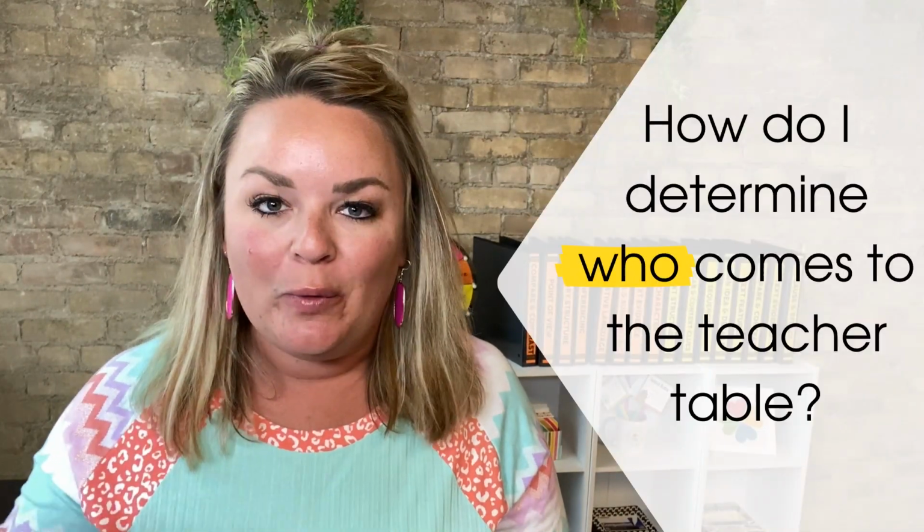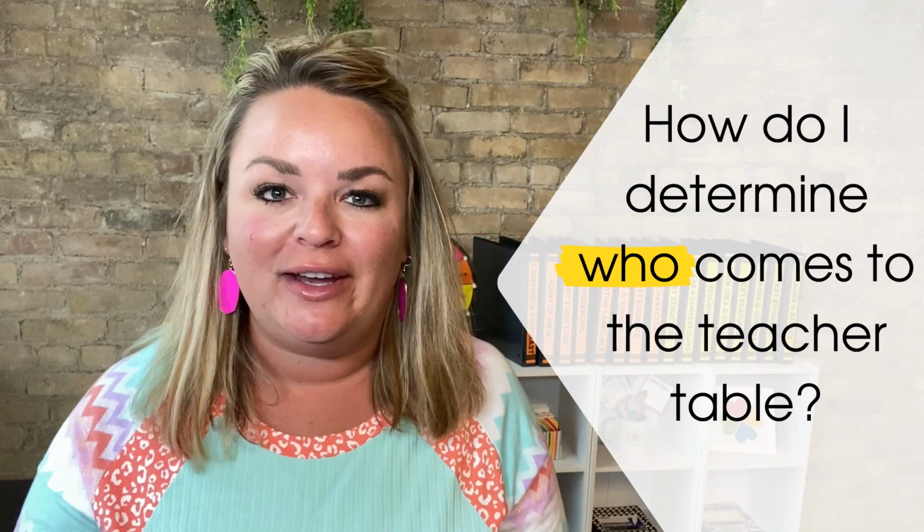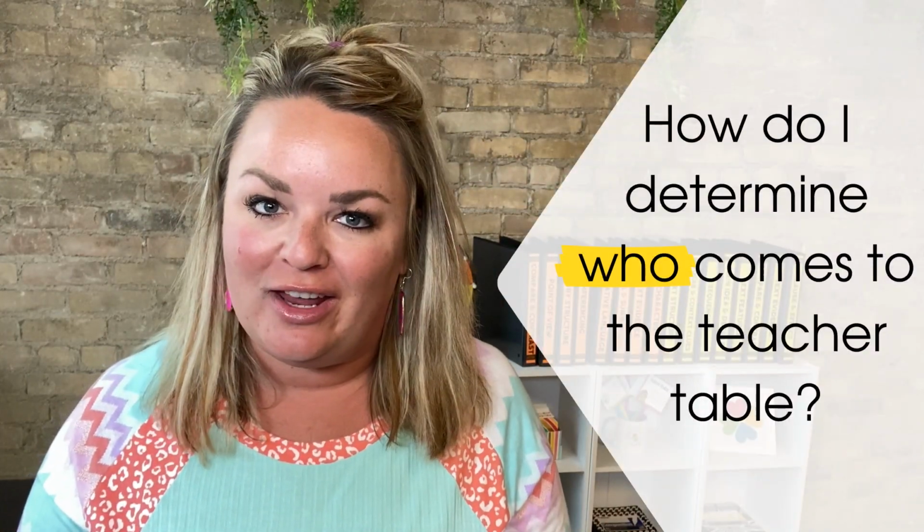Let's rewind a little bit in my math block. When the kids are at their tables and they're working on their independent practice activity, I am very much tuned in to how students are doing.